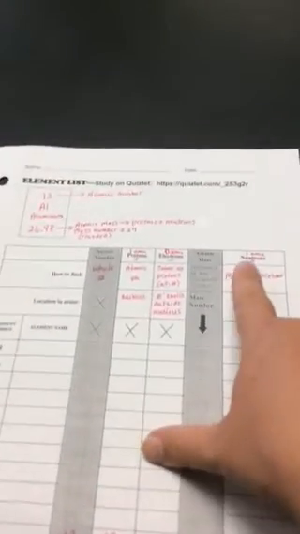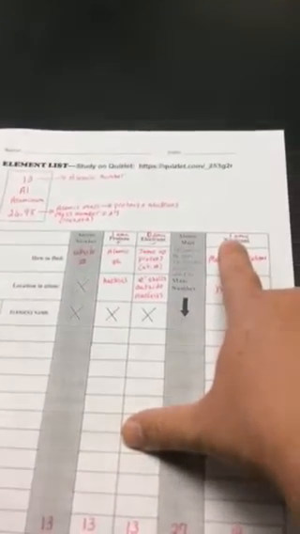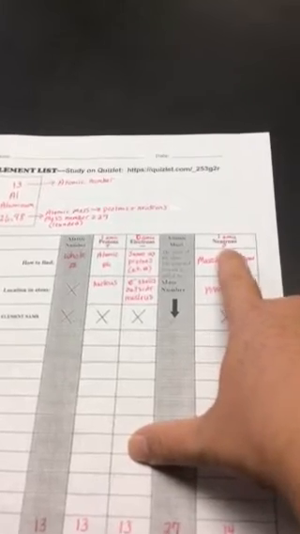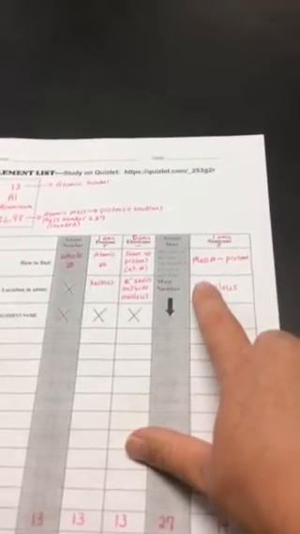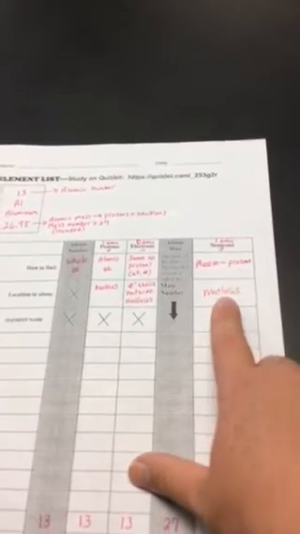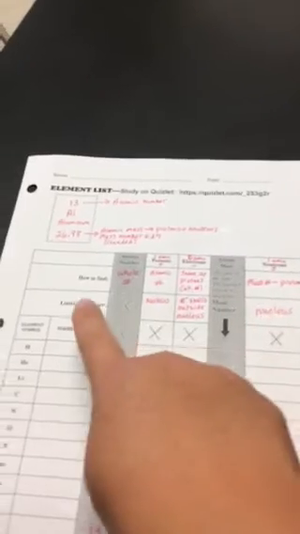And then over here, we have our neutrons. Neutrons have a mass of 1 AMU, just like protons did. They are neutral, which means they don't have a charge, so we usually represent that with a 0. How do we find the number of neutrons? We take the mass number minus the number of protons, and the neutrons are always located in the nucleus, like the protons. Notice they're both in the nucleus.